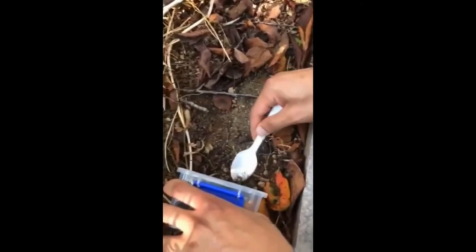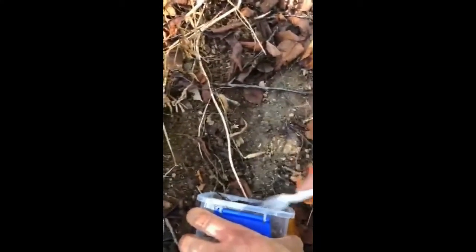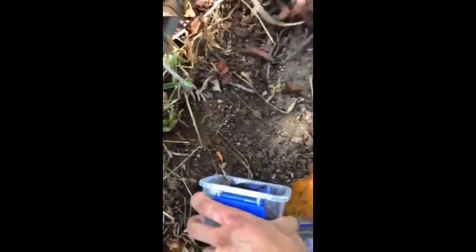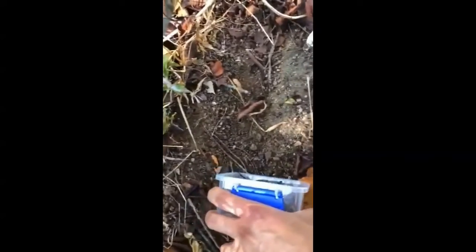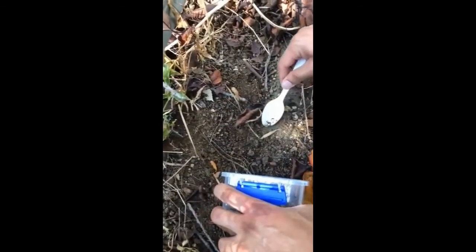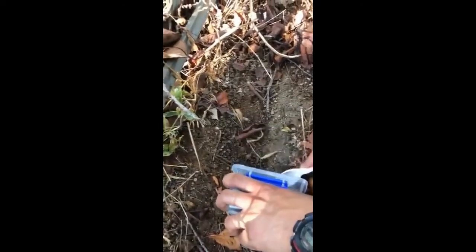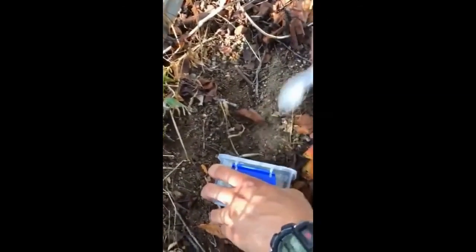I know it's kind of hard to see, but I had seen ants, I'd seen isopods. Saw a couple of beetles. Beetles didn't make it into my container. I'll get them next time. I only got a couple of ants.